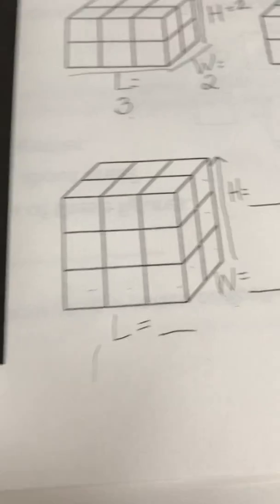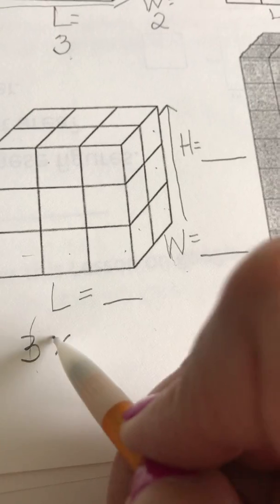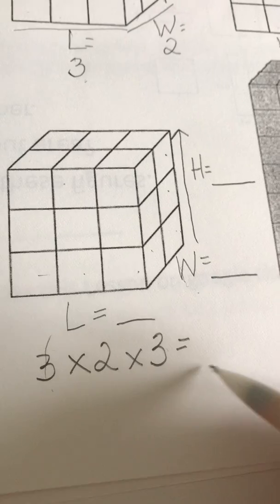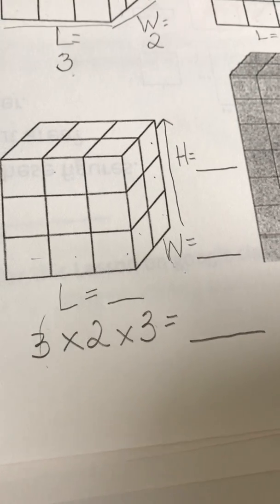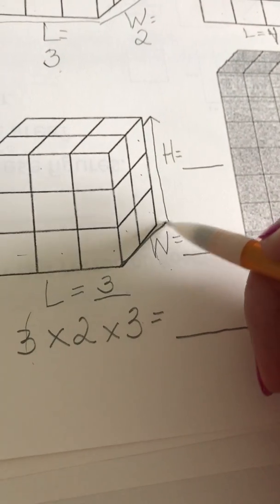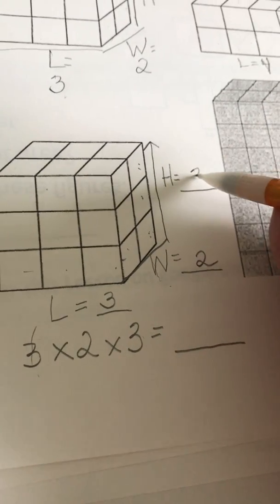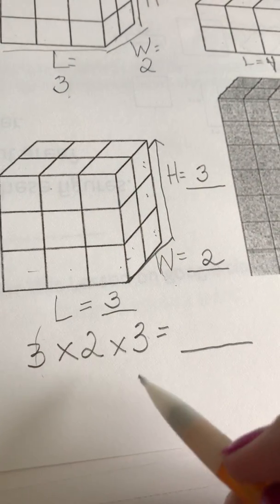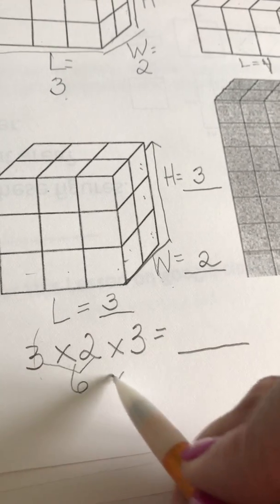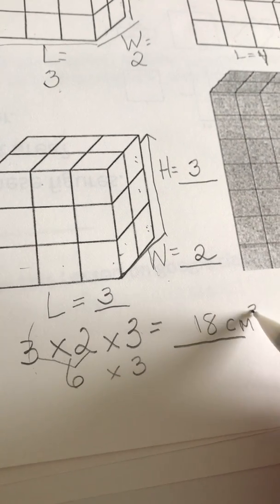Okay, so it should look like, I hope you wrote, all right, 3 for the length, 2 for the width, 1, 2. How high did it go? 1, 2, 3, the height, 3. 3 times 2 is 6, times 3 equals 18 centimeters cubed.